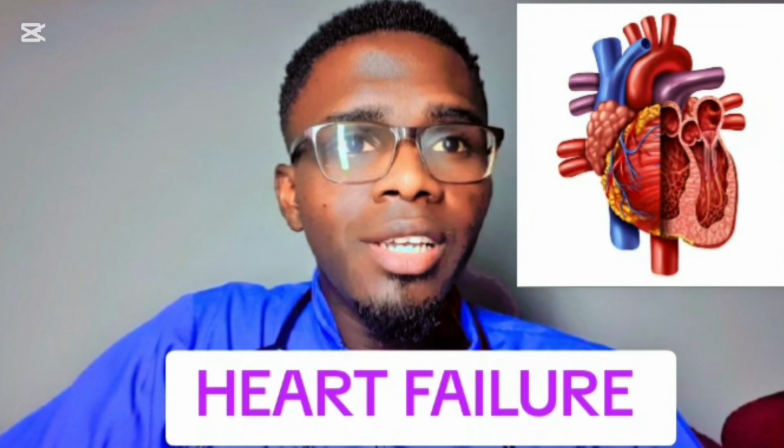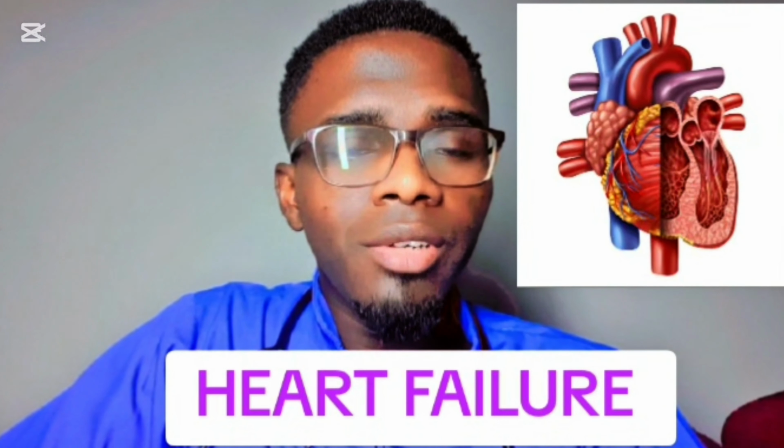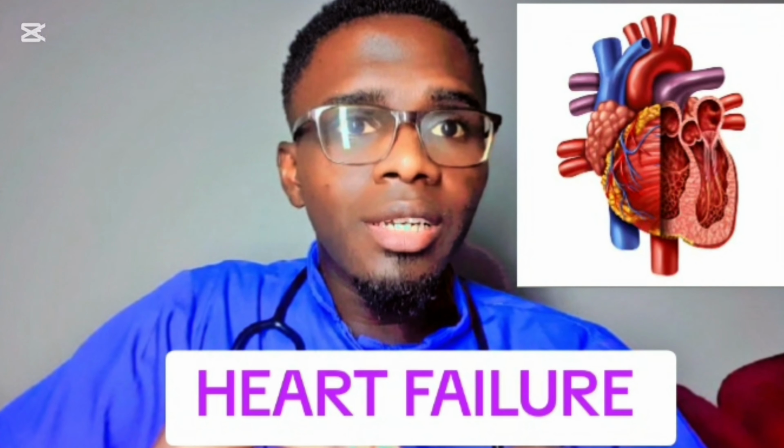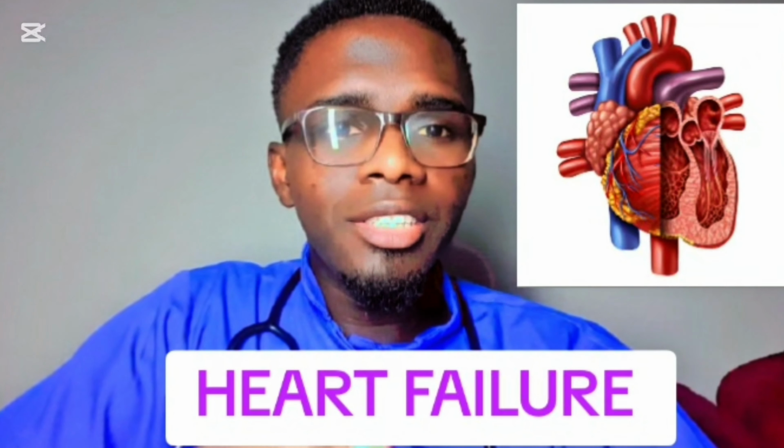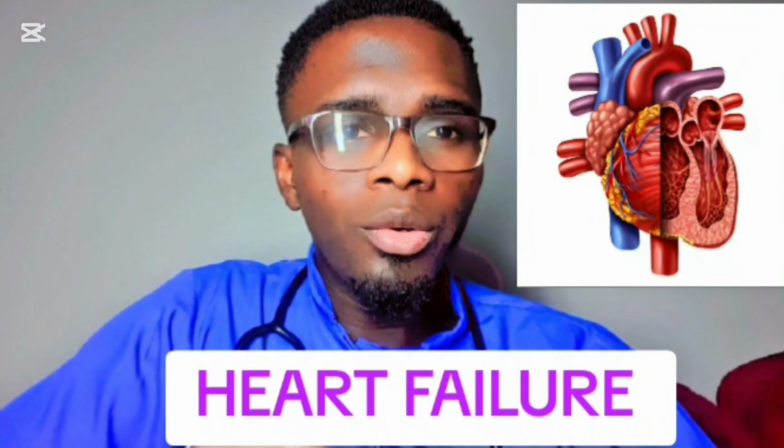Stage C, so this means the heart failure has been diagnosed and the person has had symptoms. Stage D, so this is an advanced heart failure that isn't responding to standard treatment. Here a person has symptoms when they are being mildly active or even resting.